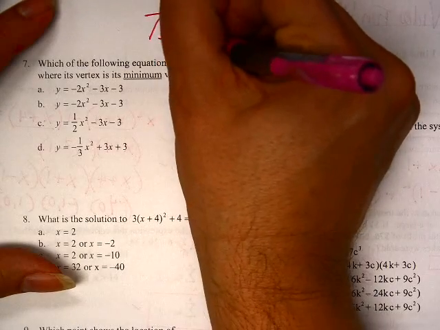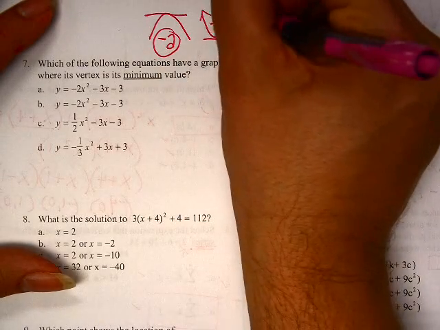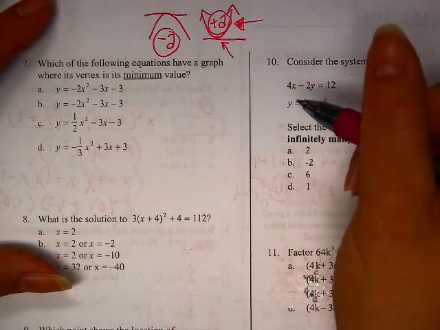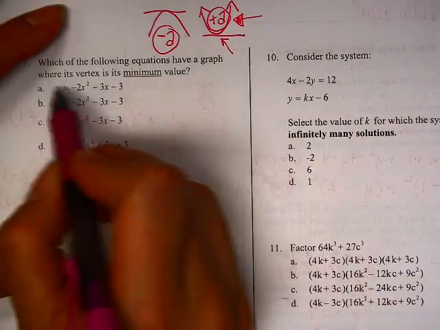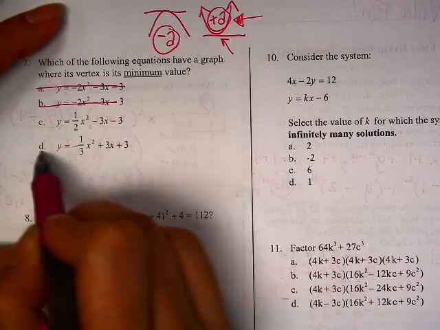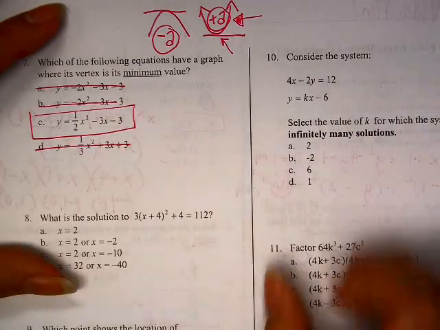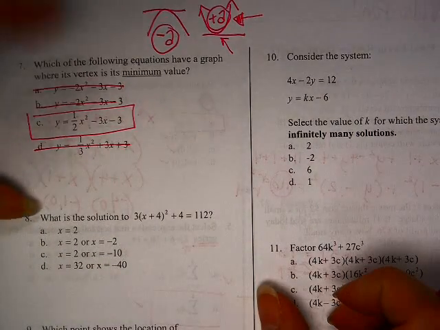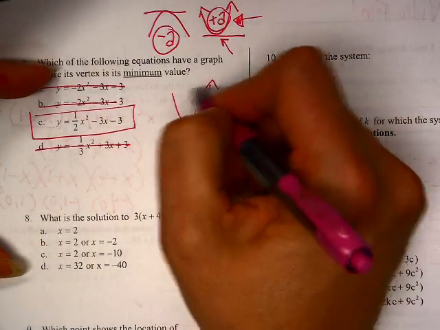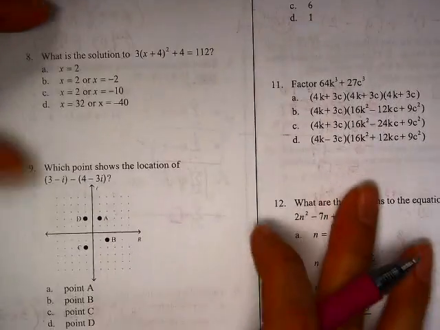Well, these guys have a negative a value, and these guys have a positive a value. All that being said, I can now eliminate this, and this, and this, and this is the only one that has a positive a value. So if I were to graph it, it would look like that.